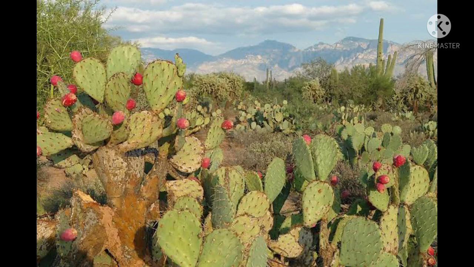Children, in these plants, their leaves are modified into spines and thorns to avoid the transpiration. Since the leaves are modified into spines, stems are doing the photosynthesis.